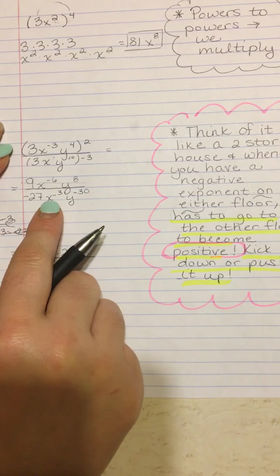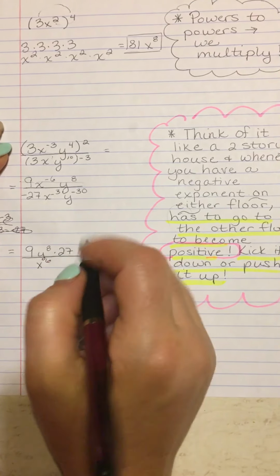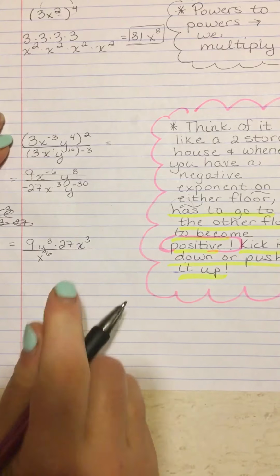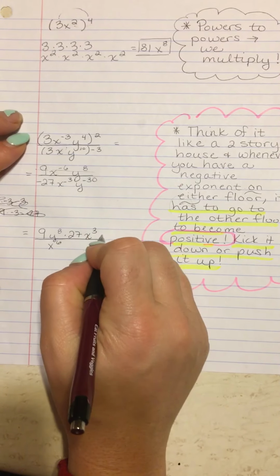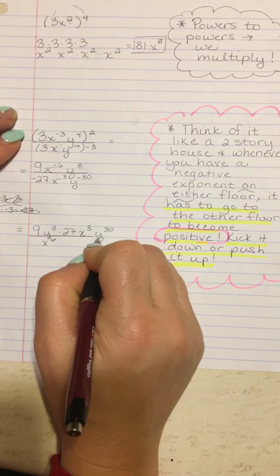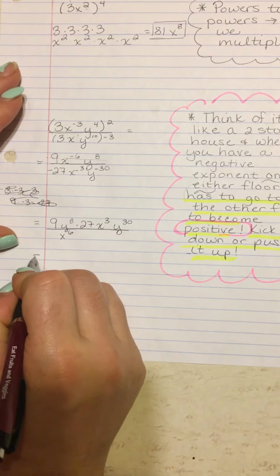Now we have a -3 down here. We can't have that. We have to push it upstairs. So now it's going to become +3 on the top, right? This is a -30. We can't have it down there. We have to push it up. So now we have over here. So we just simplified, but we're not done yet because we still can simplify.